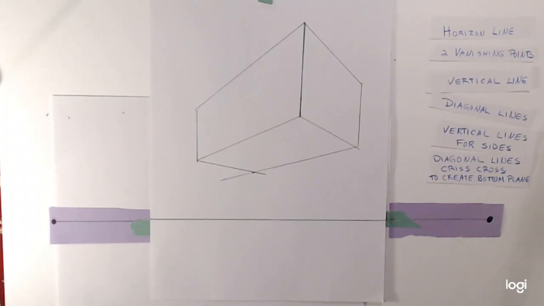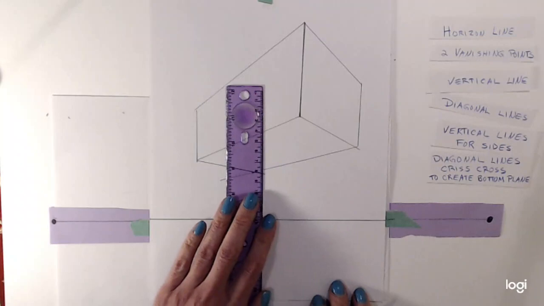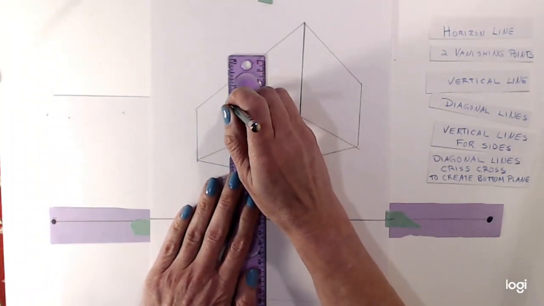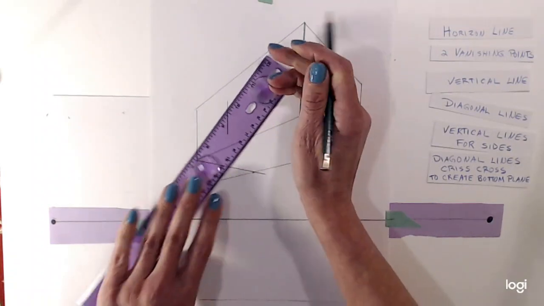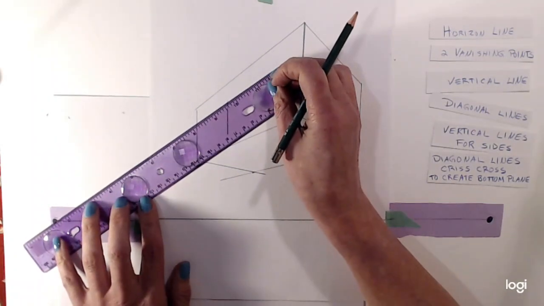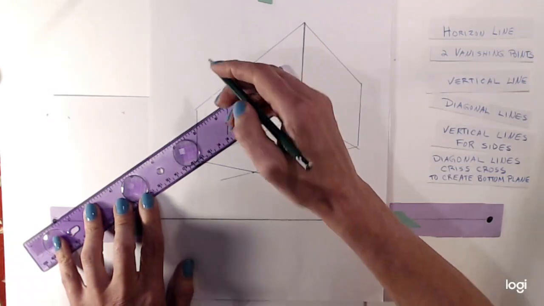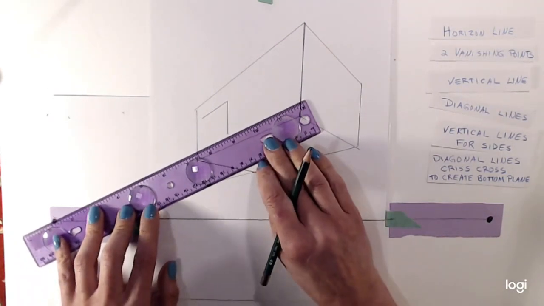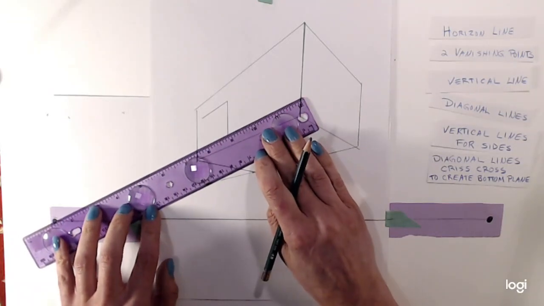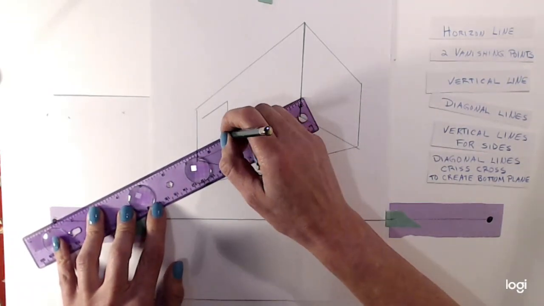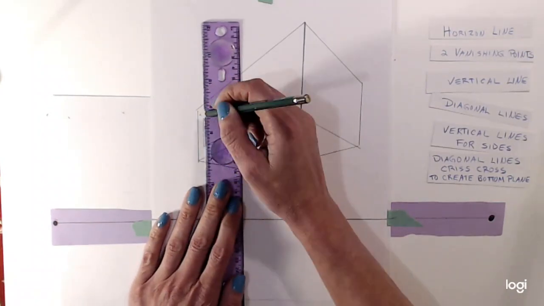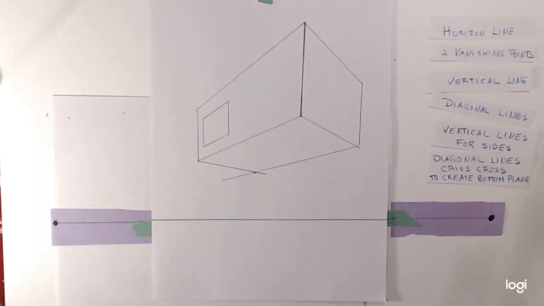Okay, what if you want to have a window in your treehouse? This is just sort of like a floating rectangular prism at this point. Let's go ahead and add some windows to our rectangular prism. So draw your vertical line. And since this is on the left side of our structure, we're going to recede back to the left vanishing point with each diagonal line. And then connect the two for the edge of the window.